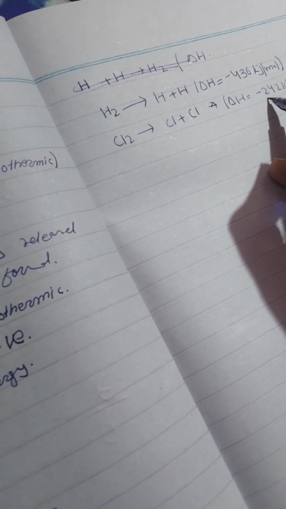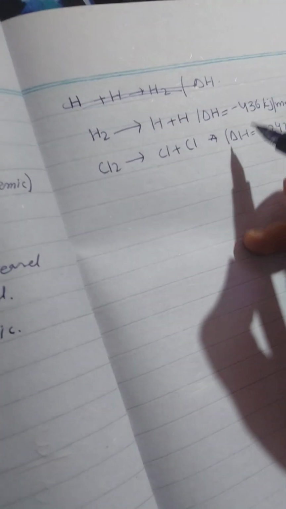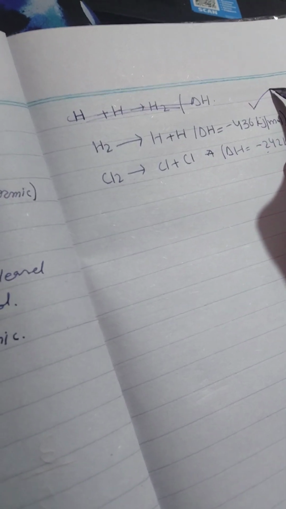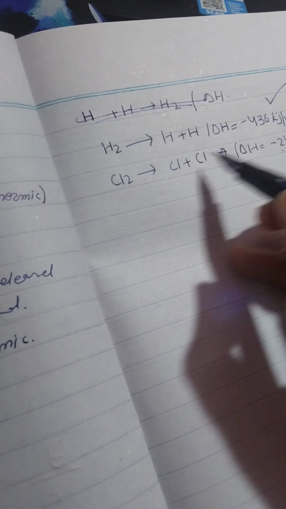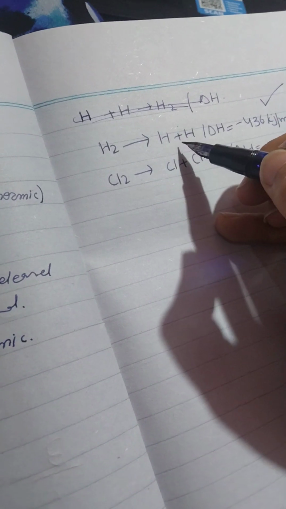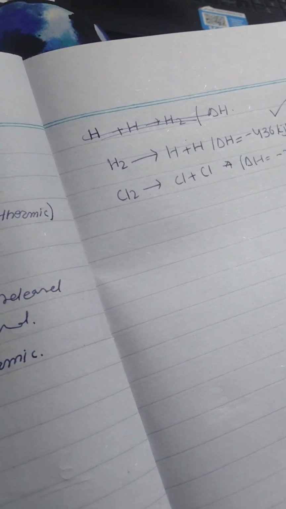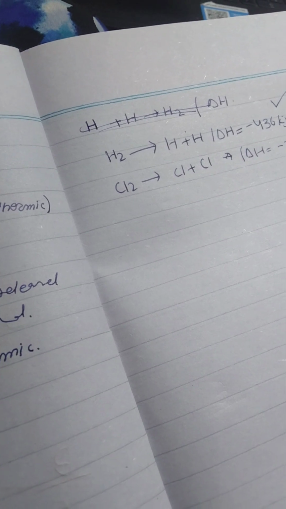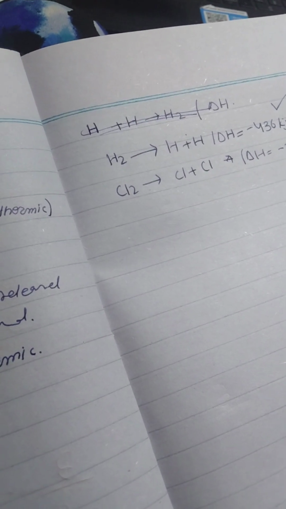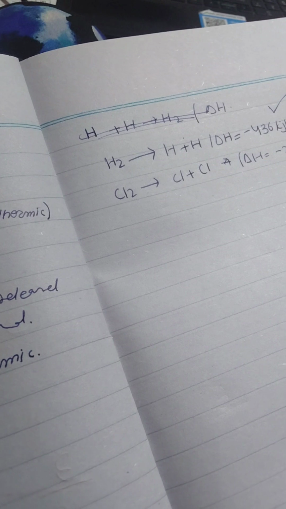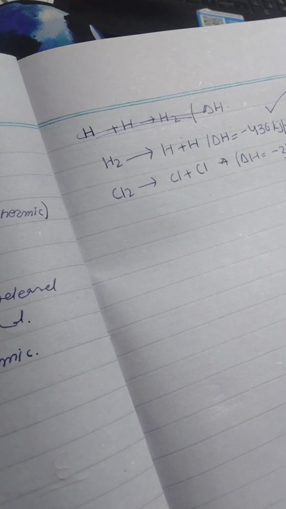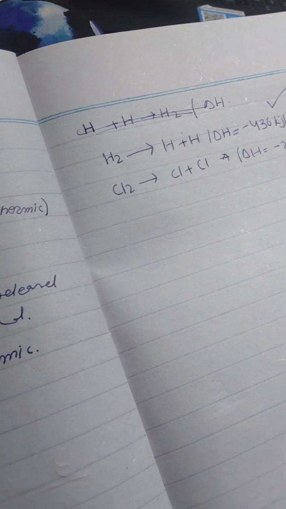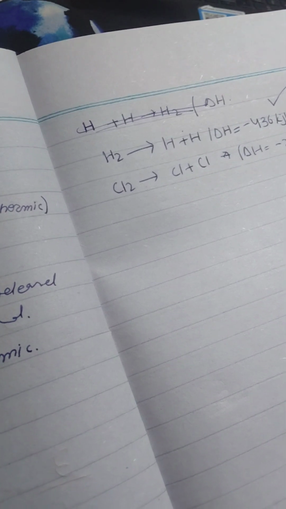So as you can see over here, the energy difference: why does hydrogen have higher energy and chlorine lower? Because the size of hydrogen is quite small, so the bond length is quite small, so obviously the bond is strong, right? The strength of the compound is strong, so high energy will be required to break the bond. That's why it has high bond energy.